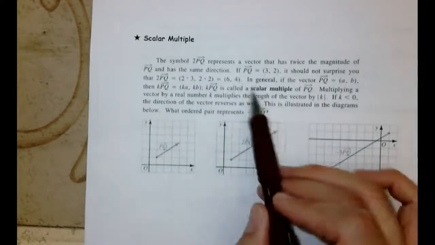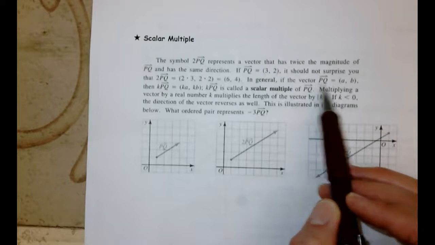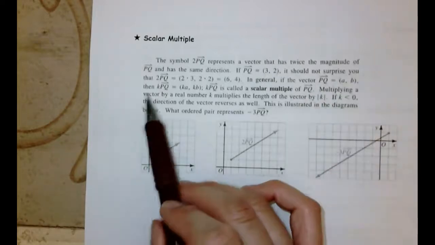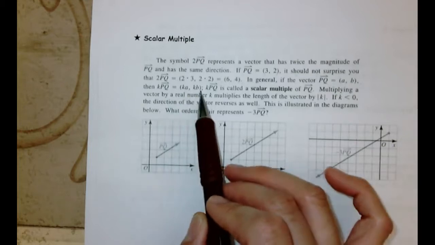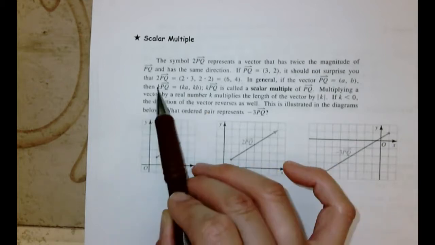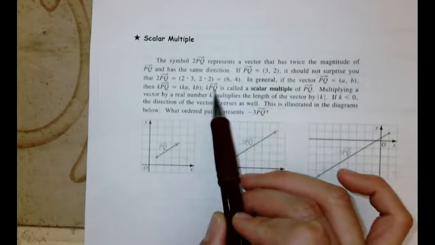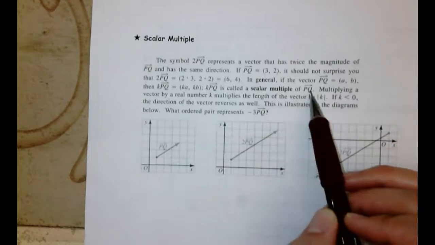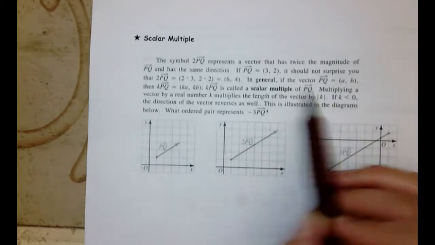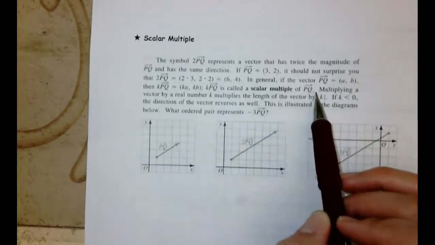Okay? In general, if the vector PQ is A, B, then K times vector PQ is KA, KB. You just multiply. K times vector PQ is called a scalar multiple of vector PQ.